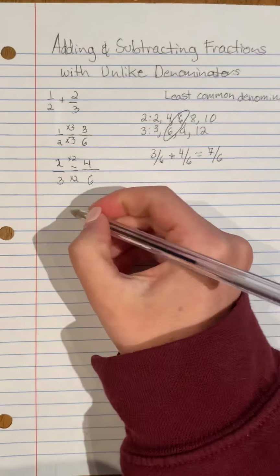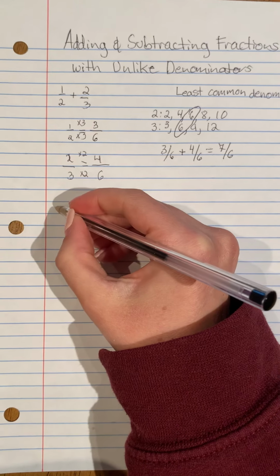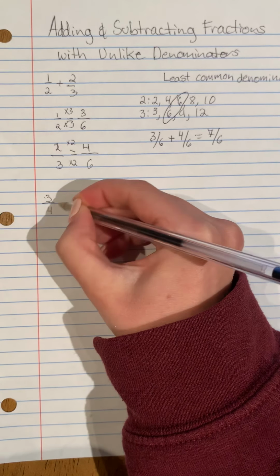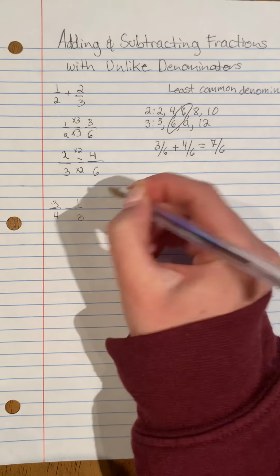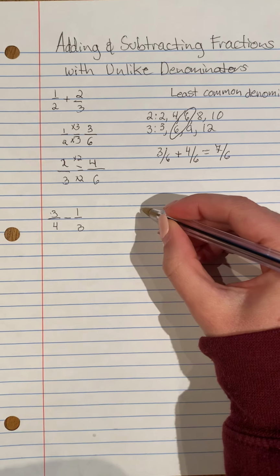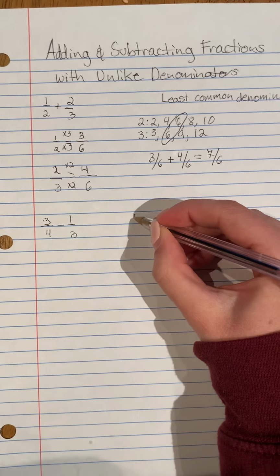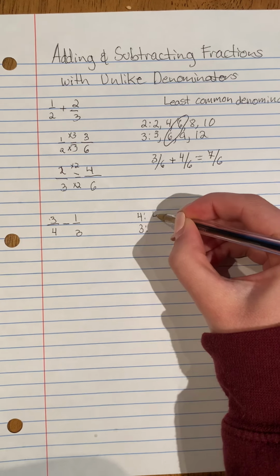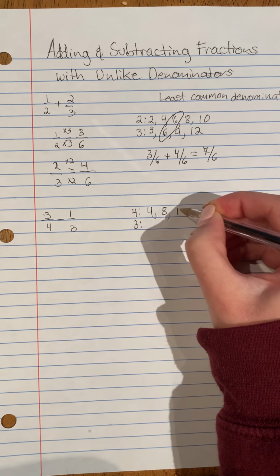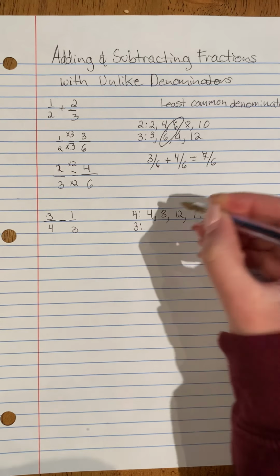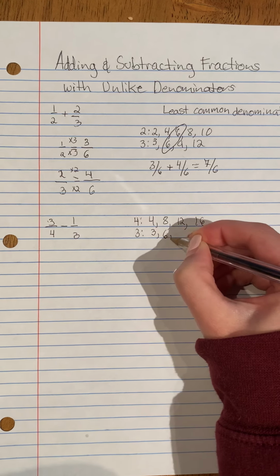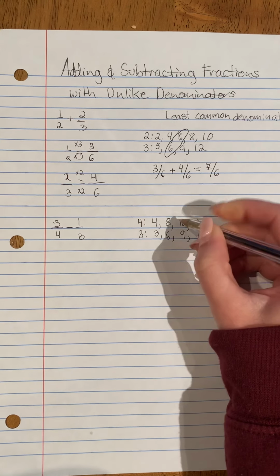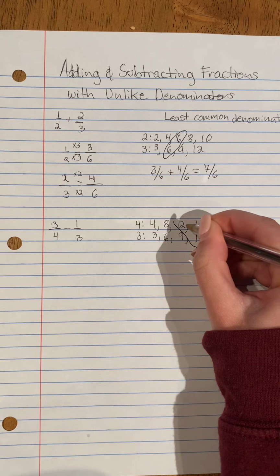Now let's do another one. Let's try subtraction this time. Let's do 3/4 minus 1/3. So I'm going to start by finding my least common denominator. I'm going to list the multiples of 4 and of 3, our two denominators that we have. So we have 4, 8, 12, 16. 3, 6, 9, 12, 15. Our smallest common denominator is 12.